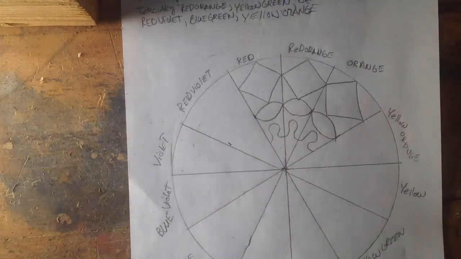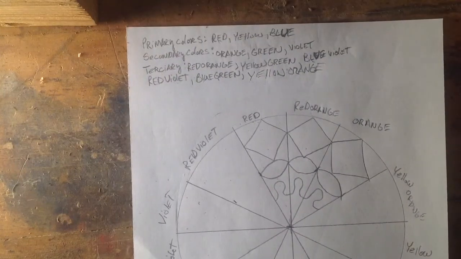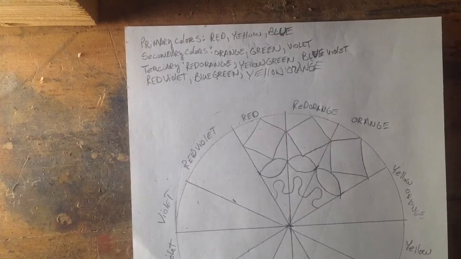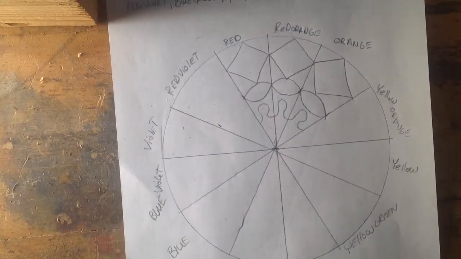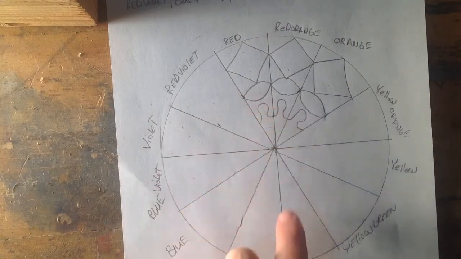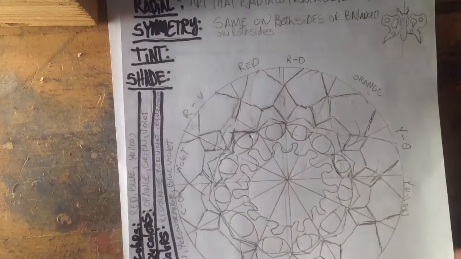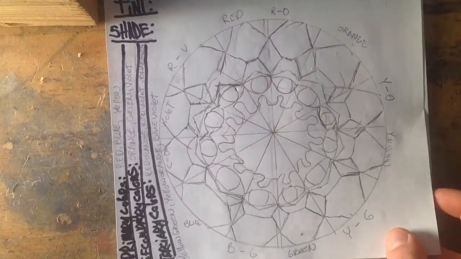Yesterday I talked to you about those terms, and we talked about what our colors were: primary colors, secondary colors, and tertiary colors. We labeled our wheel, and then I started to show you how to do a design. I decided I didn't want to go with the design that I started yesterday, and I created a different design on this paper.